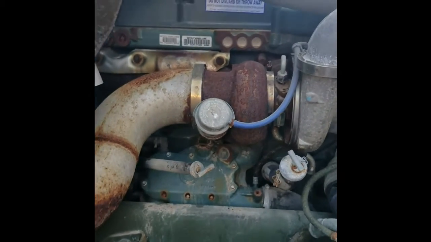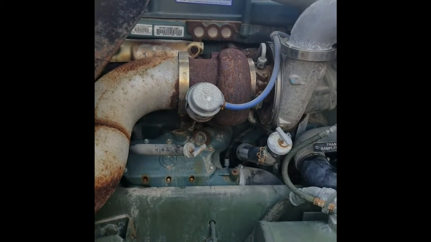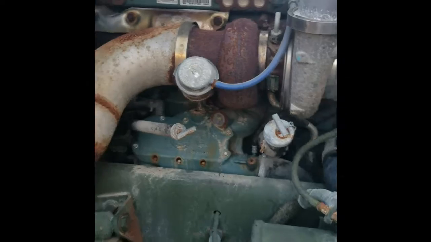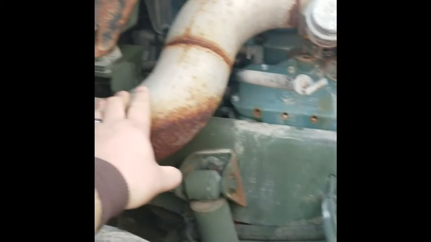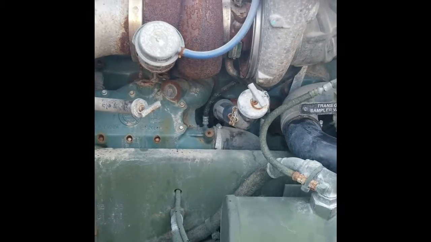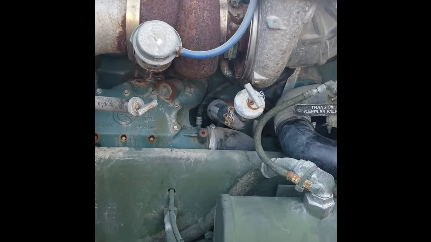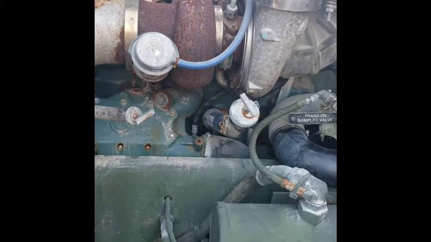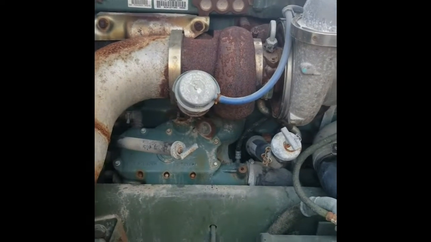Alrighty, here we are. We're looking at the side of a Detroit diesel in this Freightliner. We're on the passenger side of the truck. This is our exhaust pipe coming out. It's coming out of our turbo. Our turbo is spun by the exhaust gas coming out of the exhaust manifold, which is directly behind the turbo.